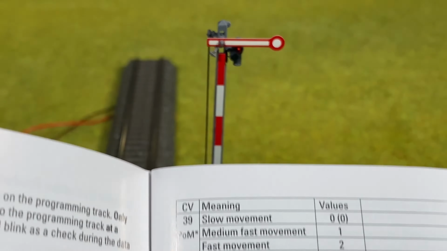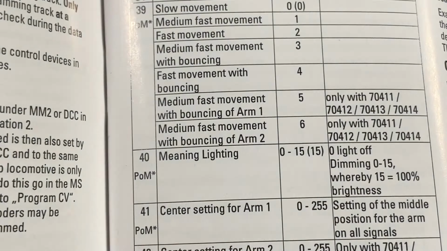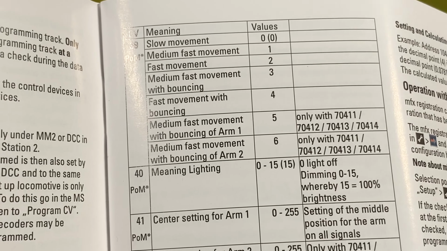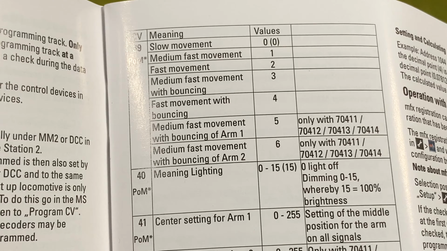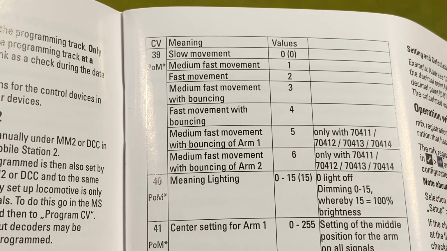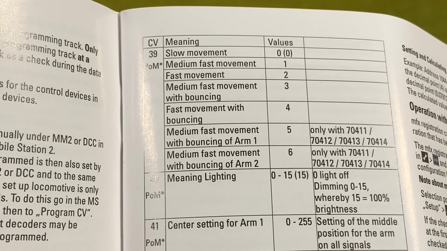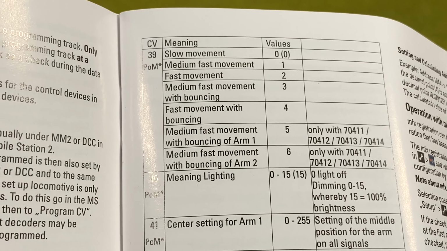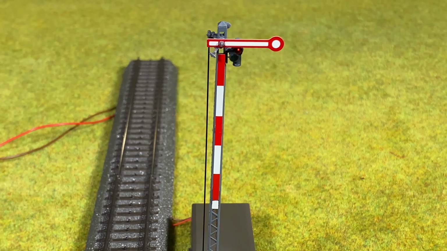This particular signal I have here only has one arm. However, if you have two arms on the signal, then actually there's additional ones where you can choose between arm 1 and arm 2 as well. So let's try it out.